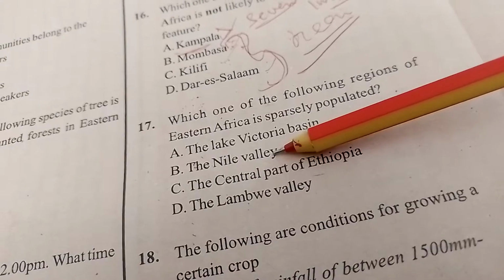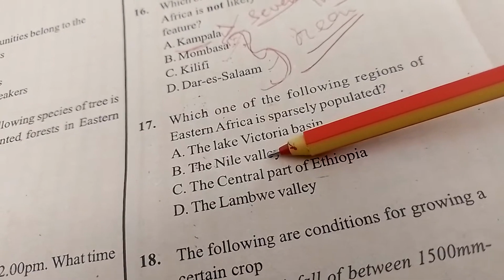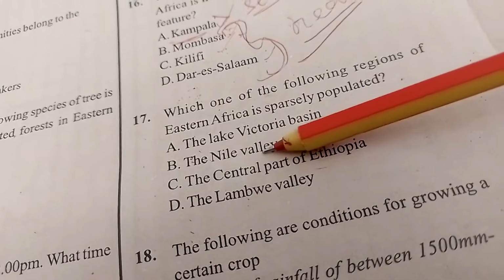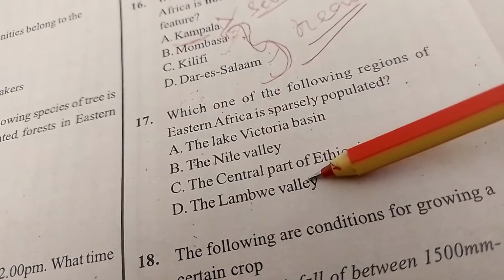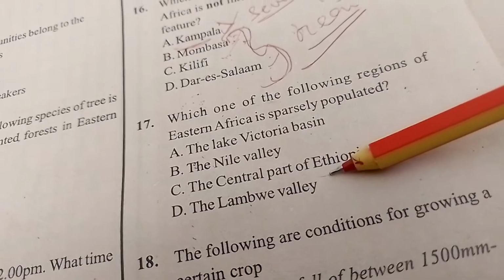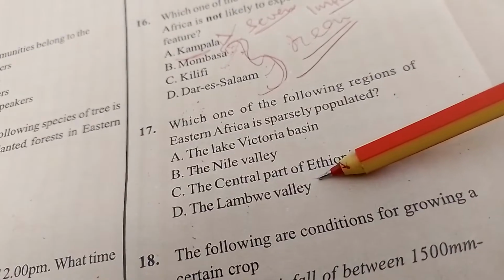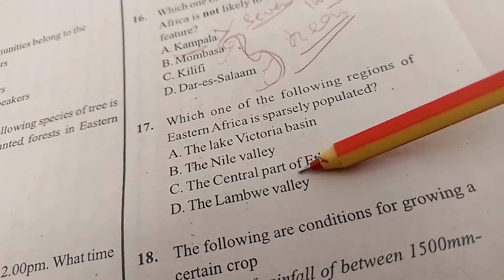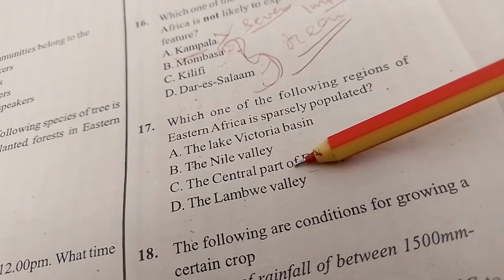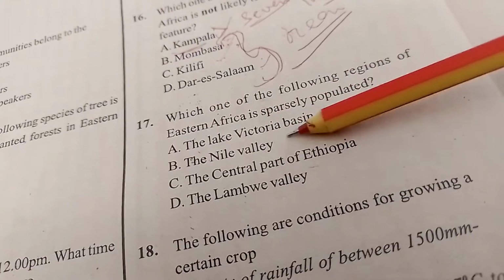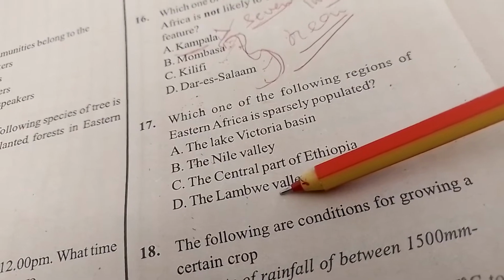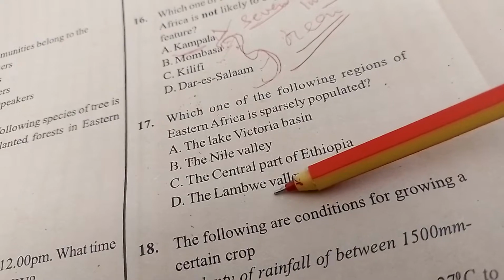Nile Valley, the same, it is congested, highly densely populated because of availability of water for irrigation and farming. The central part of Ethiopia, we have the Ethiopian highlands. The climate is cool and wet. And most people in Africa, we like settling where the climate is good, especially cool and wet climate, where we can do farming. Lambwe Valley in Kenya, this region is very hostile.